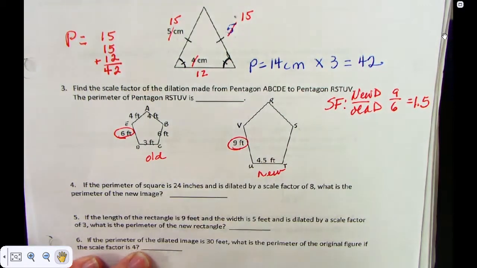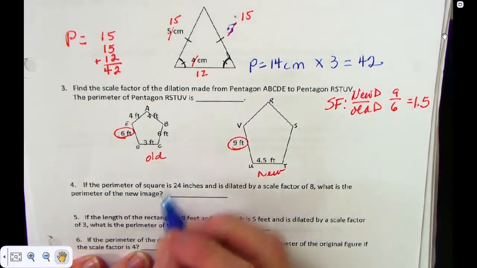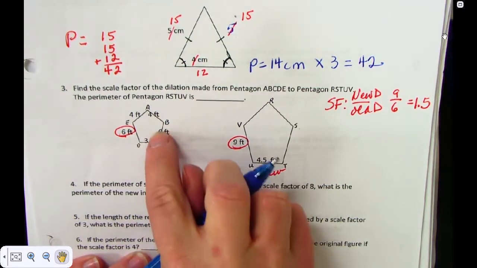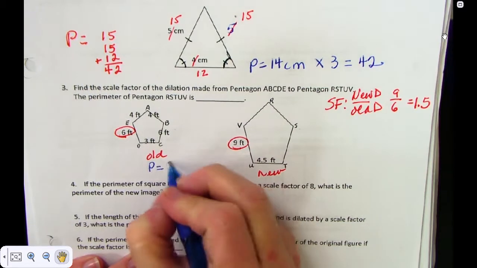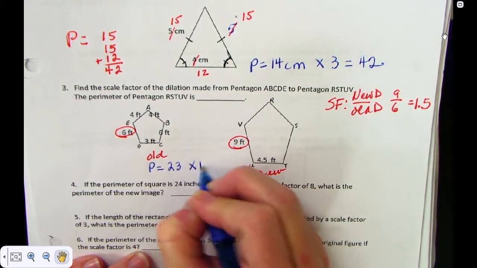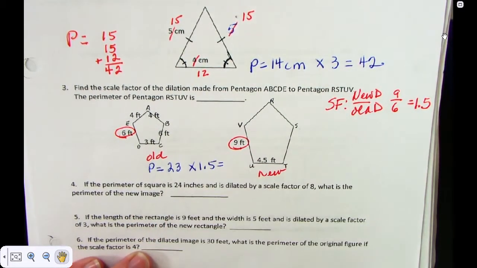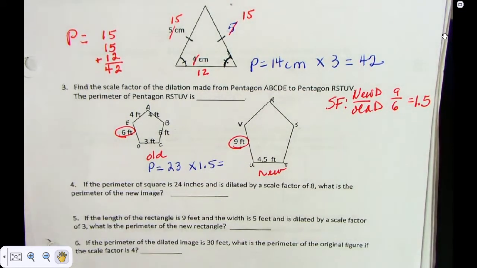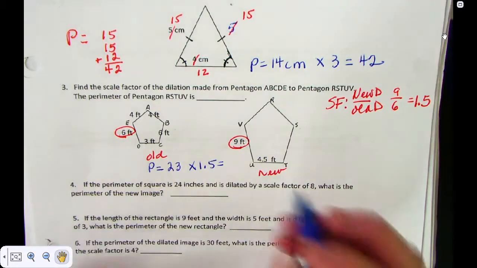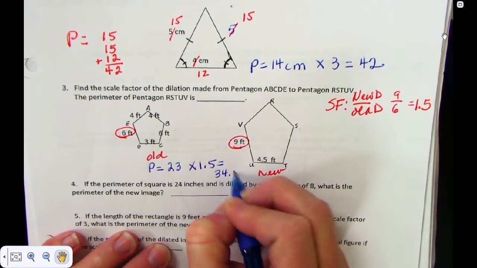Now, I'm going to use the trick. I'm going to take the perimeter of my old, which is 10 plus 10 plus 3, 23, multiply by the scale factor. It gives me 34.5.